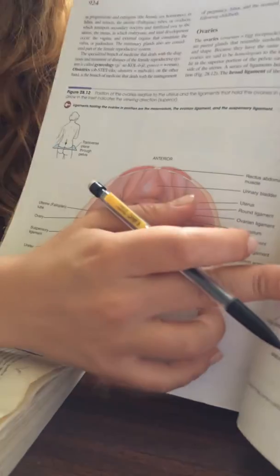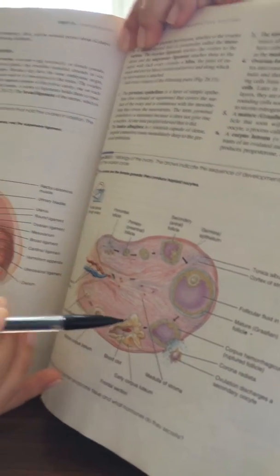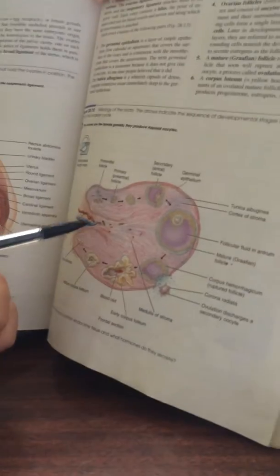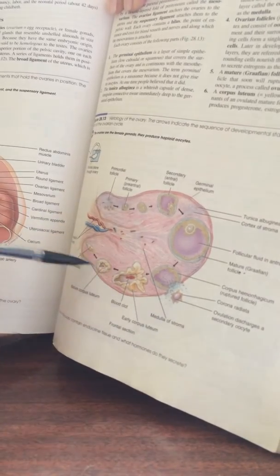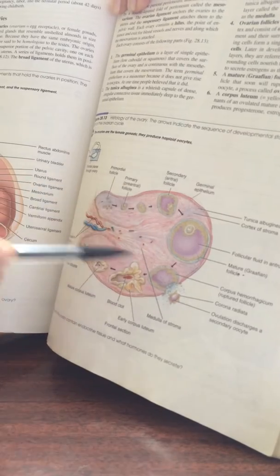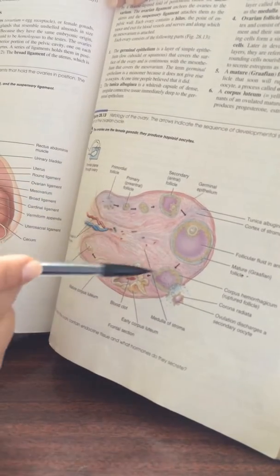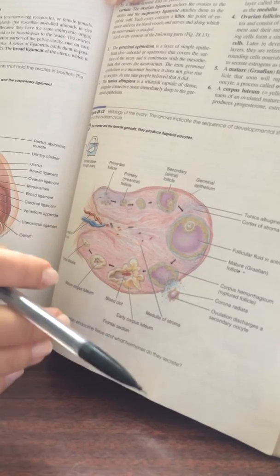Now about the process, whatever happens inside the ovaries. Ovaries consist of medulla and cortex. This is the cortex. In the medulla there are located lymphatic vessels, blood vessels, nerves, veins, and so on.